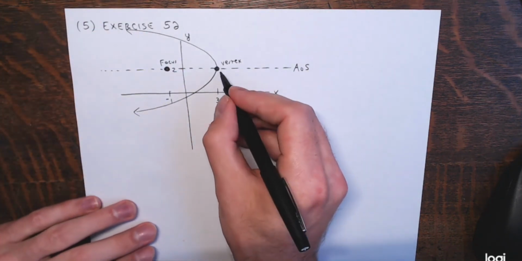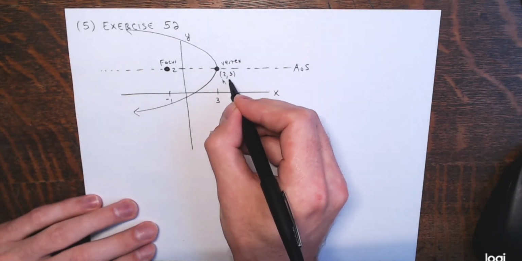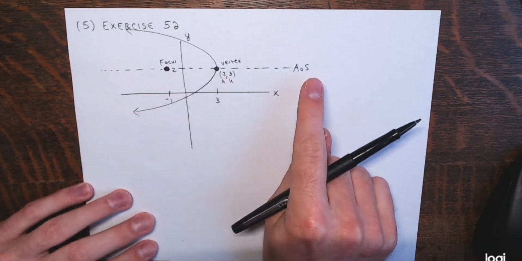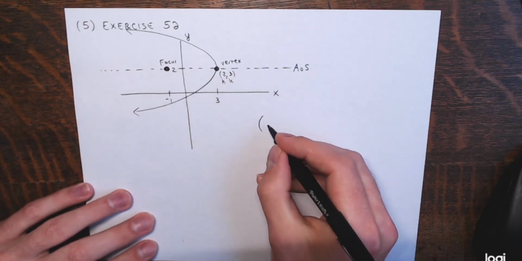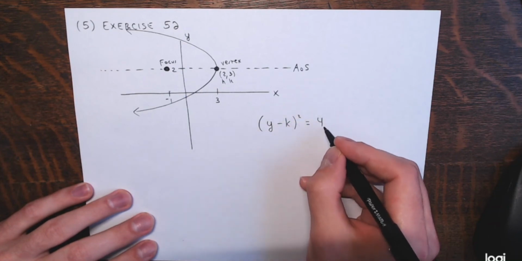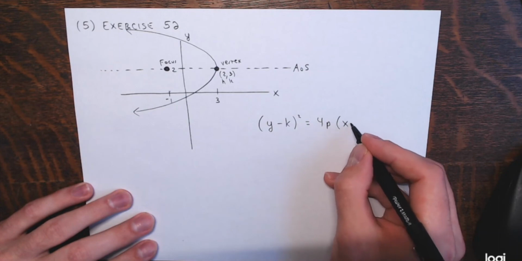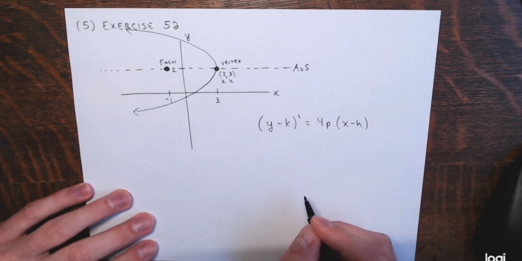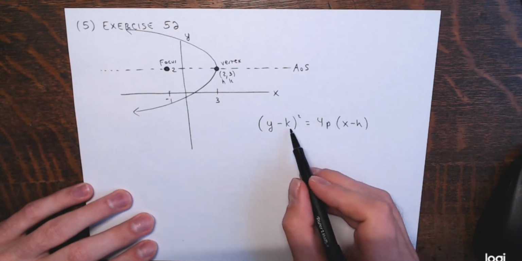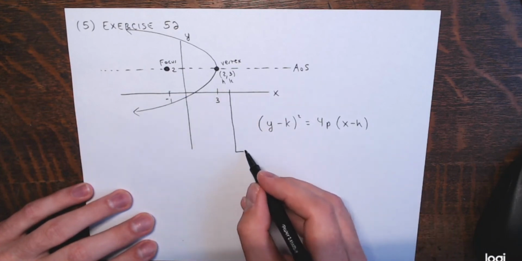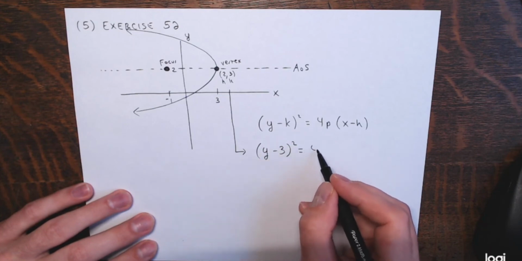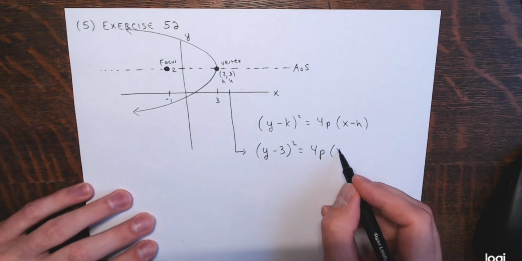Now, (2, 3) is the vertex. So that's the h and k. And since the axis of symmetry is horizontal, the y will be squared and not the x. So it's going to be that form (y minus k) squared equals 4p times the quantity (x minus h). And I know h and k are 2 and 3, so I put 2 here for h, 3 here for k. So now using the vertex, we have (y minus 3) squared equals 4p times the quantity (x minus 2).